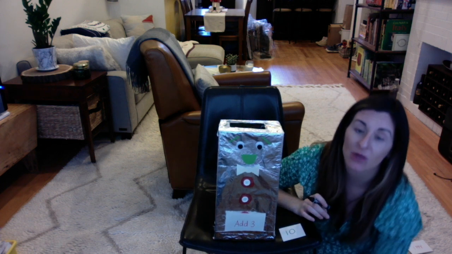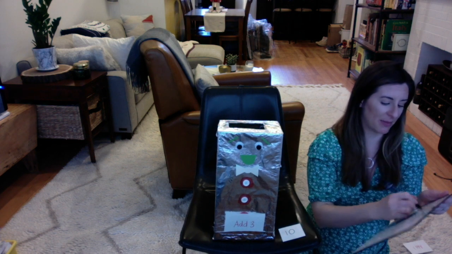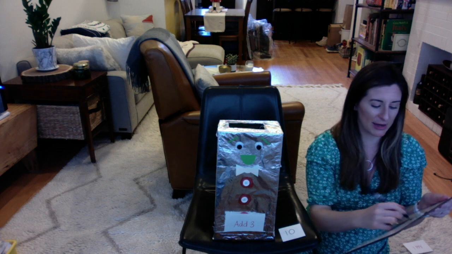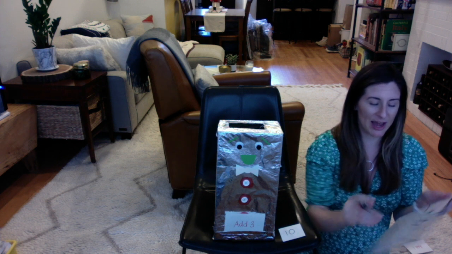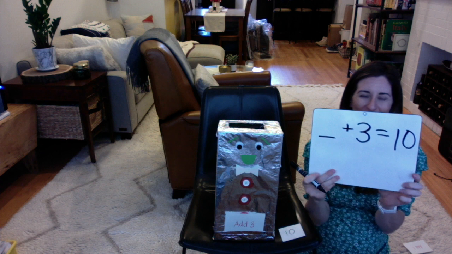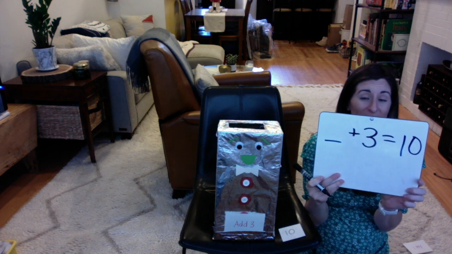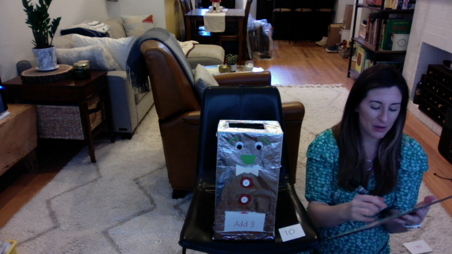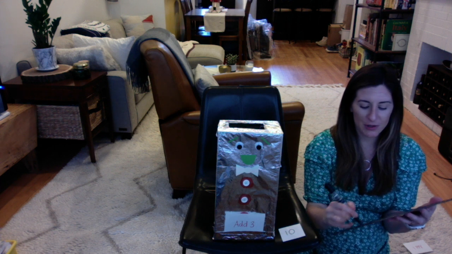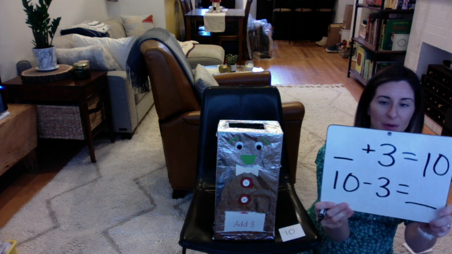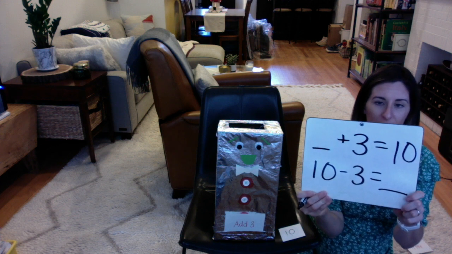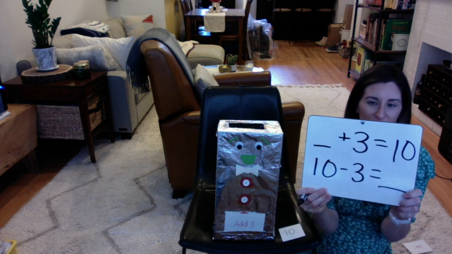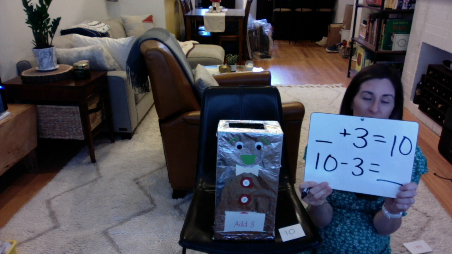That means we can write a number sentence like something plus 3 equals 10. I can also flip that around to a subtraction sentence using the big number as the first number because it would be the biggest number, the daddy number. 10 minus 3 equals something.